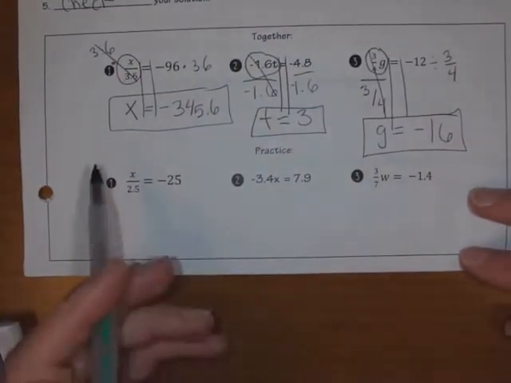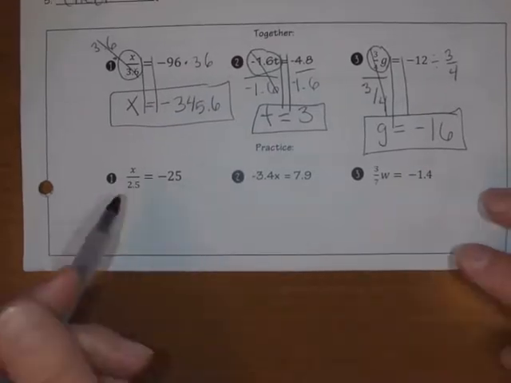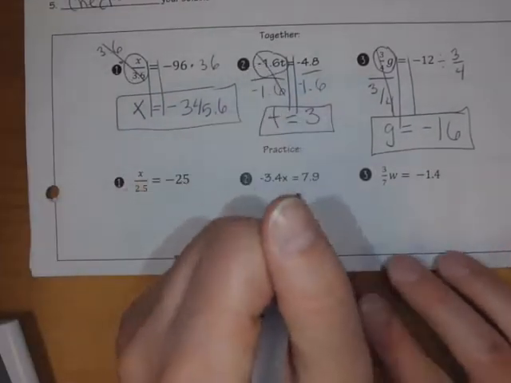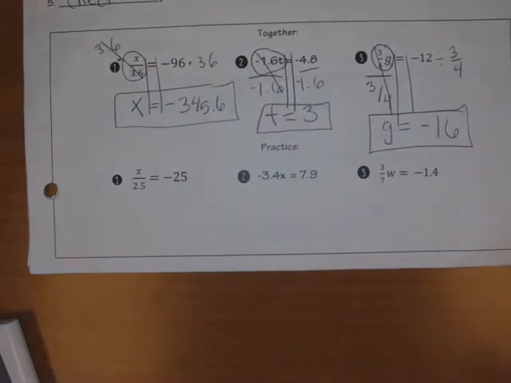Okay, now you have 3 problems here. In this case, it's just like this. They're being divided, multiplied, multiplied. So you have to find the opposite operations. Hopefully that wasn't too bad, and you can get those done pretty quick. Good luck.